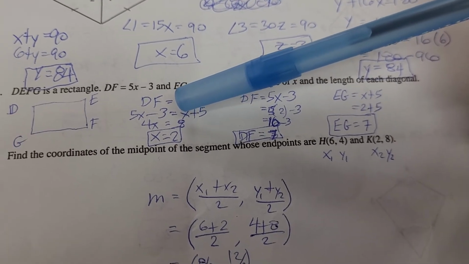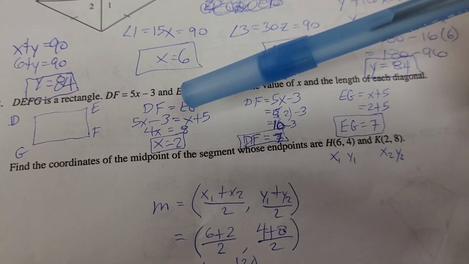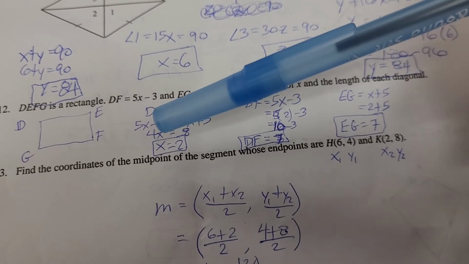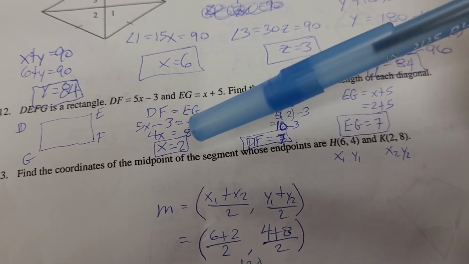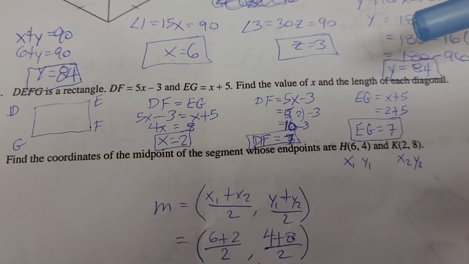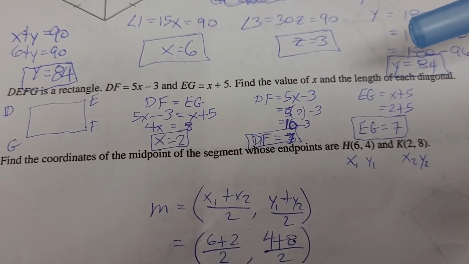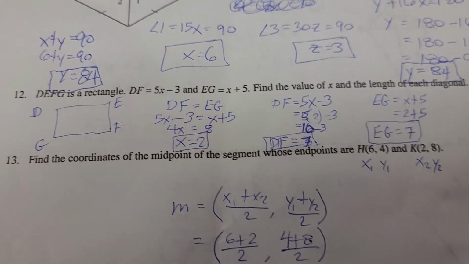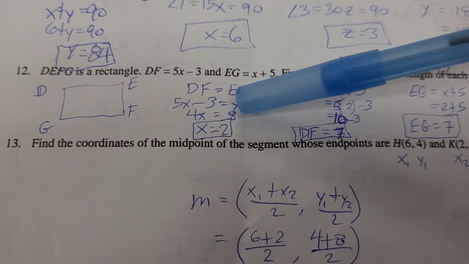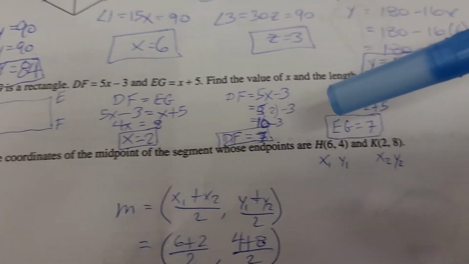If I subtract x on both sides, 5x minus x is 4x. If I add 3 to both sides, 5 plus 3 is 8. And then I just want the x, so divide both sides by 4. We're going to have x equals 2. And that's all they want. So that's all I wanted, so I could have just done that right there. I was actually done right there.